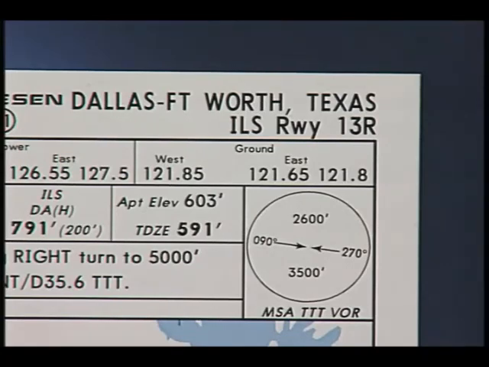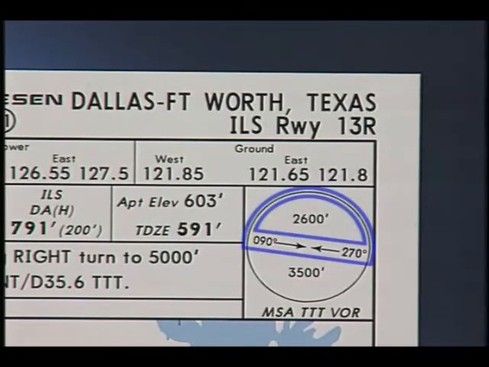Notice that the sectors are formed by magnetic bearings to the station. In this example, the north sector is formed between the 090 and 270 degree bearings to the Maverick VOR.